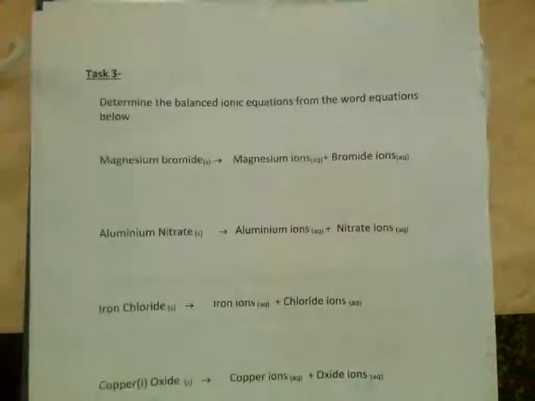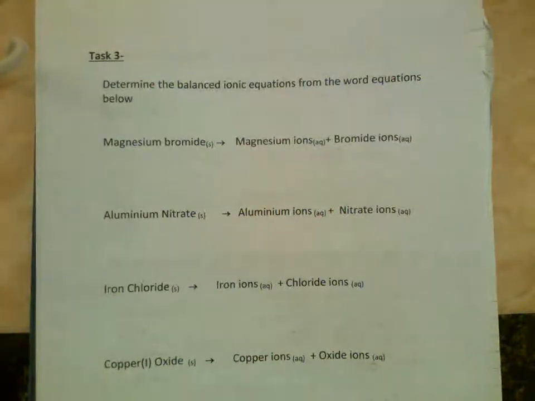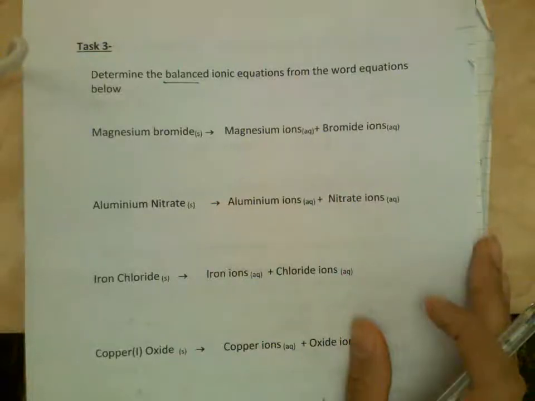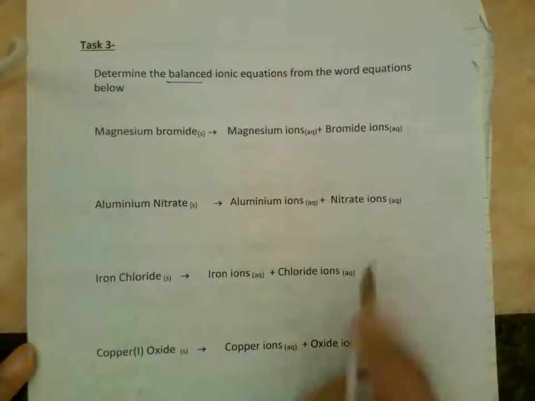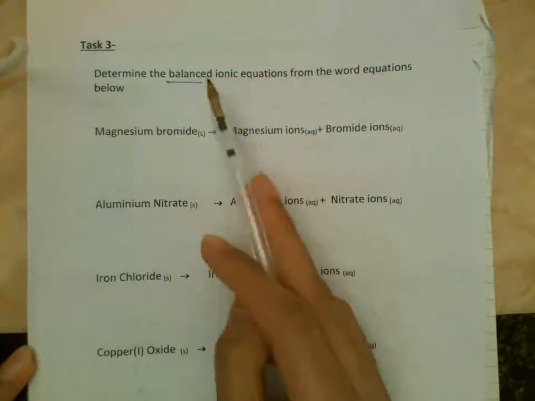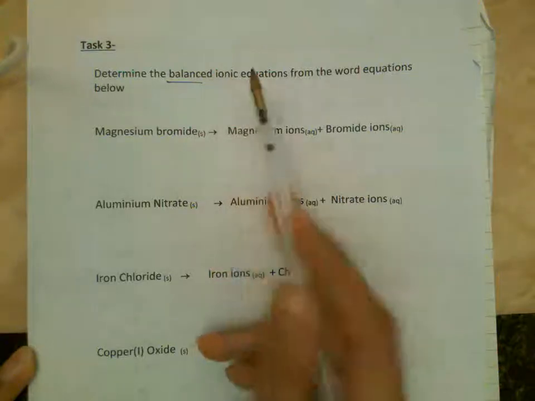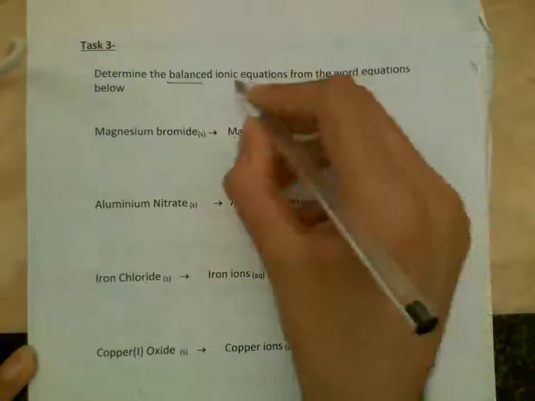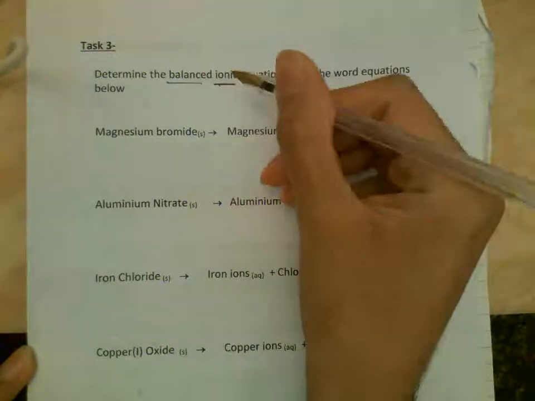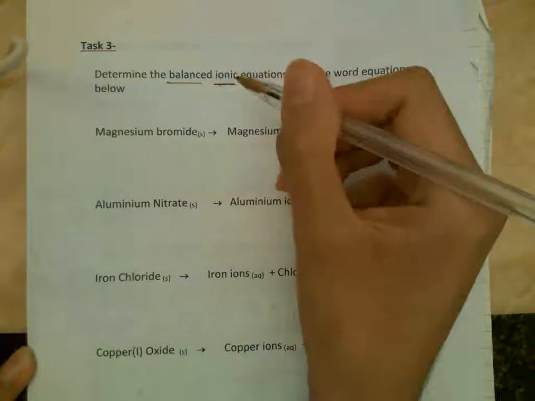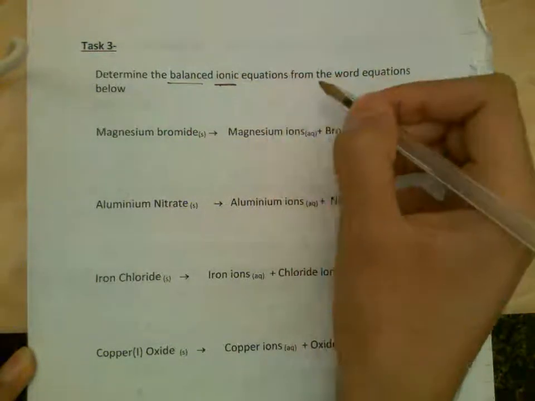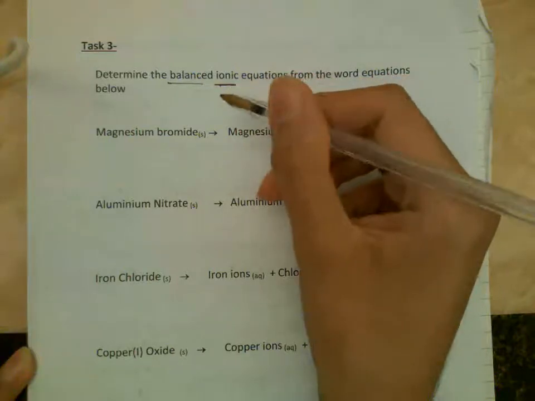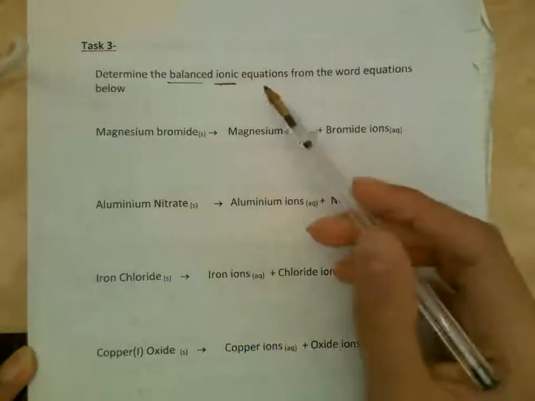Determining the balanced ionic equation from the word equations below. First things first, I've probably made a song and dance about this in the class: balanced. Whenever you see an equation, you have to observe whether it's balanced or not. If an equation isn't balanced, the first thing you should be doing is balancing it. And then, we're getting a balanced ionic equation. An ionic equation, as the name suggests, is when we have ions. At GCSE you were probably used to displacement reactions and not ending up with ions.